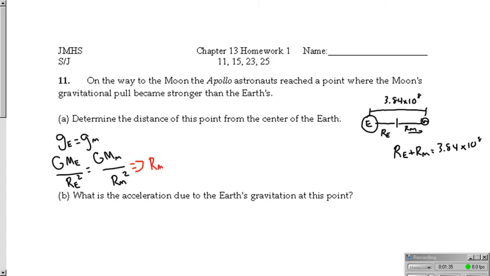We end up getting that RM is equal to RE times the square root of the ratio of the masses, MM over ME. Both of these numbers are given to you in your textbook. Mass of the moon is 7.36 times 10 to the 22nd, and mass of the Earth, that is our 5.98 times 10 to the 24th. So we end up getting that this value is approximately equal to RE divided by just about 9.01.